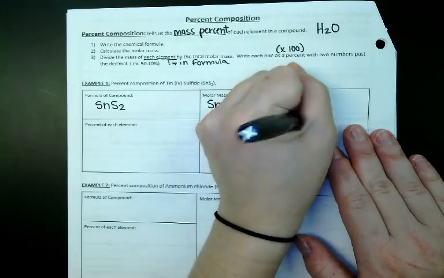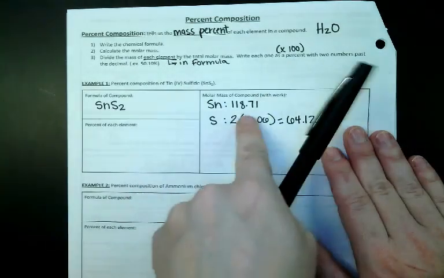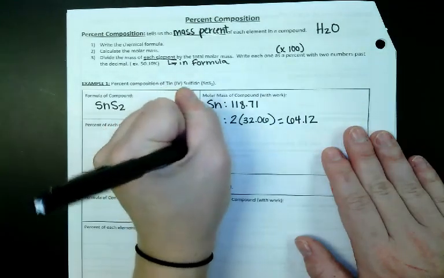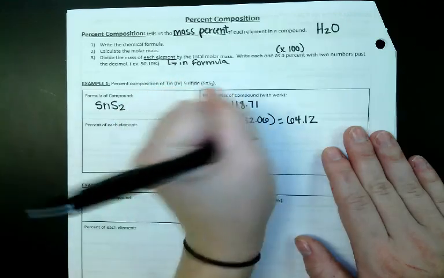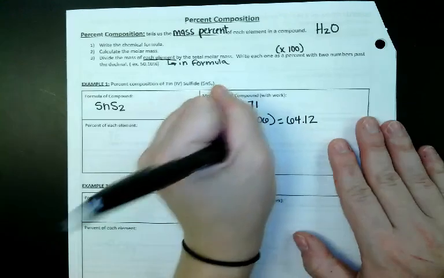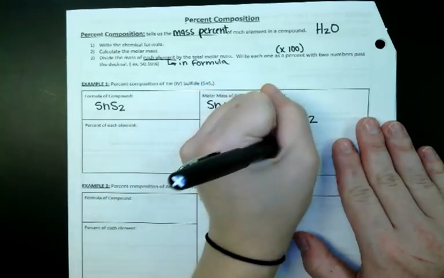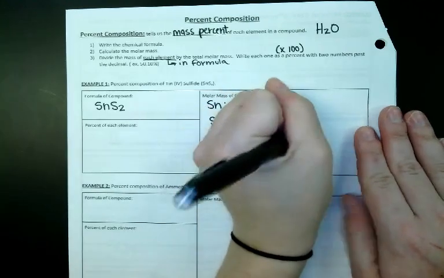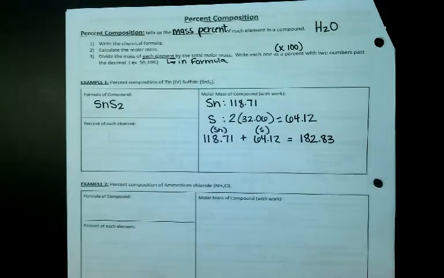I take the total mass of tin, 118.71, plus the total mass of sulfur, 64.12. Add that together, and I get 182.83. This is the total mass of my compound.